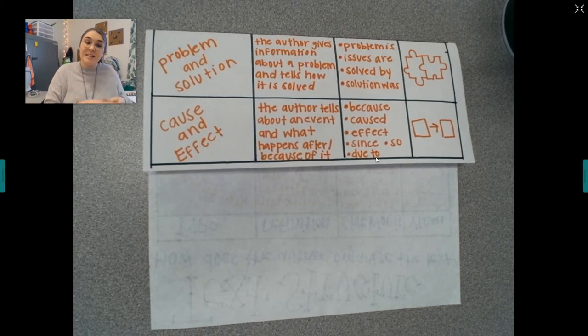Well, the effect that the storm had was it destroyed everybody's houses. It made them all not have a place to live. It flooded the streets. So the effect would be what the storm did to these people's town. The story that I told you at the beginning was problem and solution, because there was the problem of the storm and how the people solved that problem.